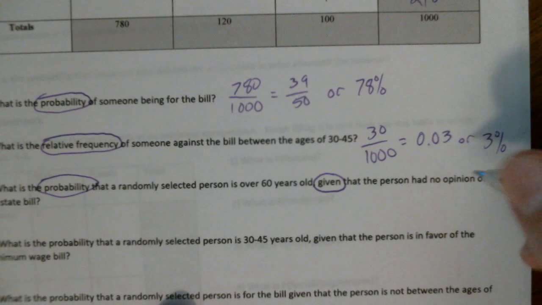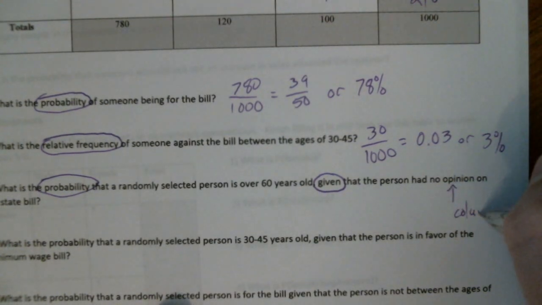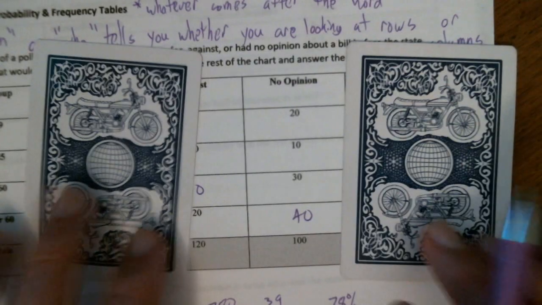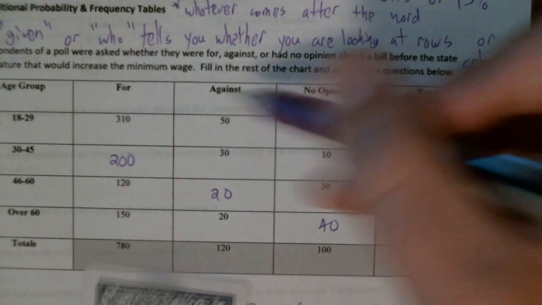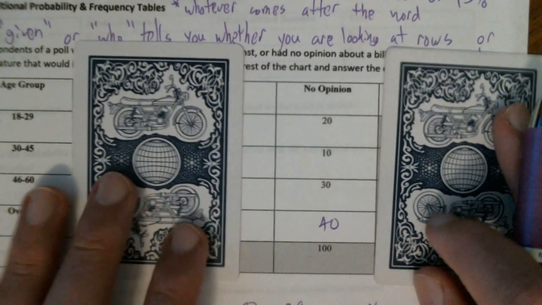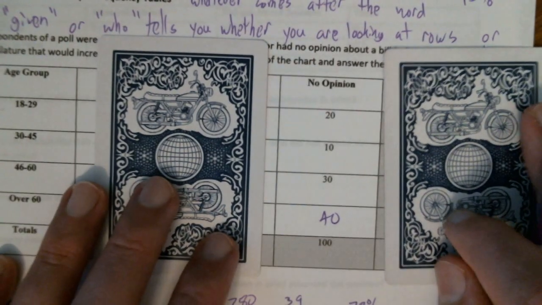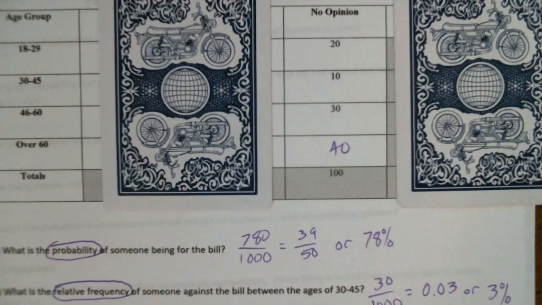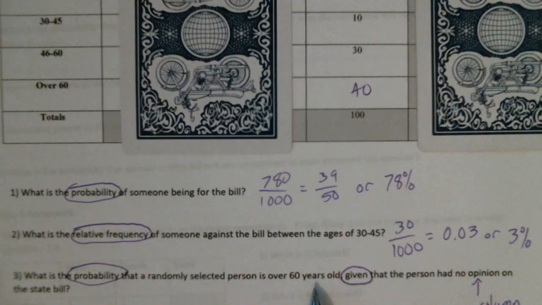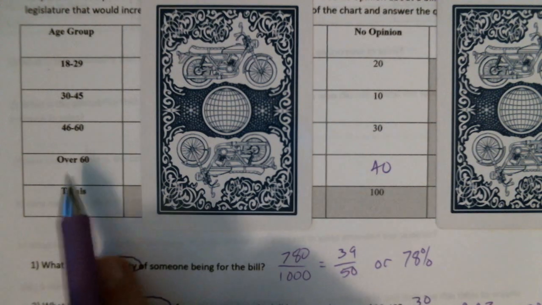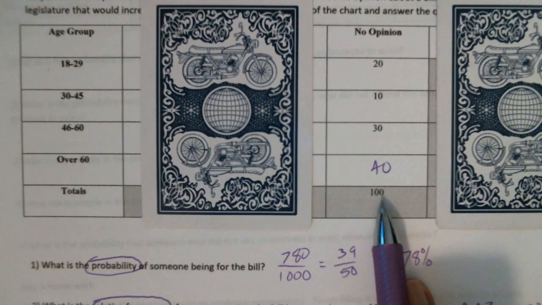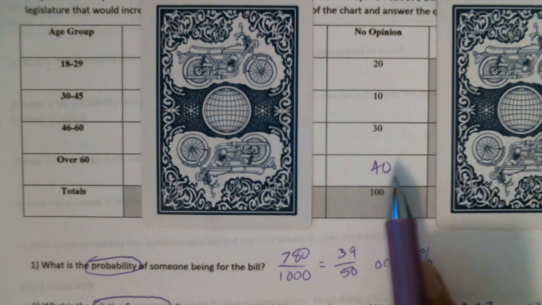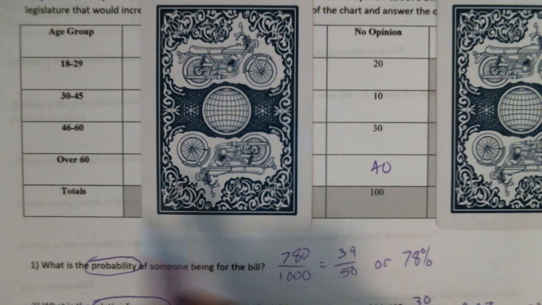So in your notes, right here, I want you to draw a little arrow. I want you to write column. We only care about this column. We don't care about any of these numbers. I could scratch out all the against, all the for. Given that we're only polling the no opinion people, what is the probability that they're over 60 years old? In this column, we have 40 people that are over 60, but we only care about these 100 people. The condition is we're only looking at the no opinions. So it's going to be 40 out of those 100 people.